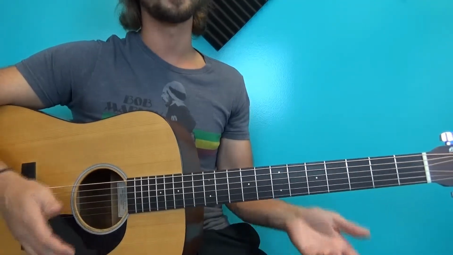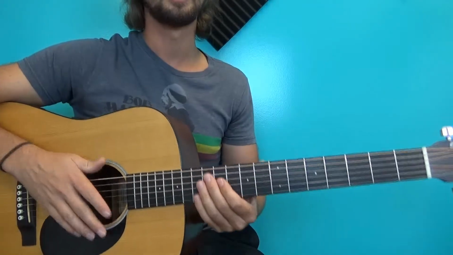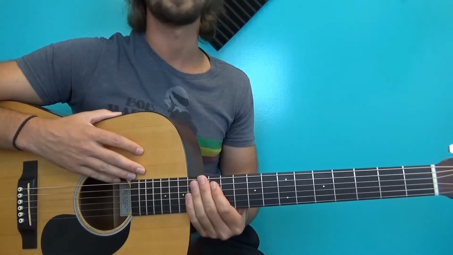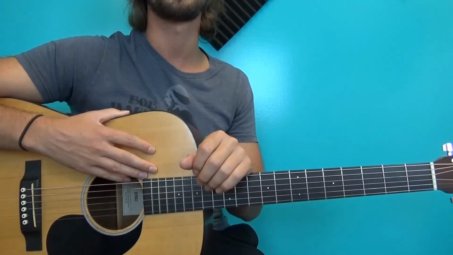Kind of interesting. It's a little dark, but not super dark. It's kind of mysterious. I love Dorian Mode, and that's what that is all about. It's just simply focusing on the second note of the major scale.